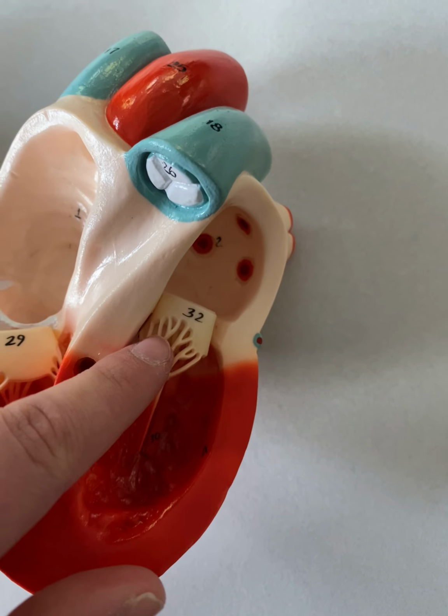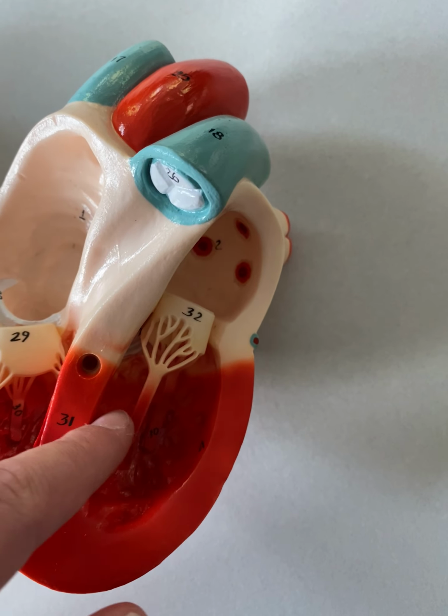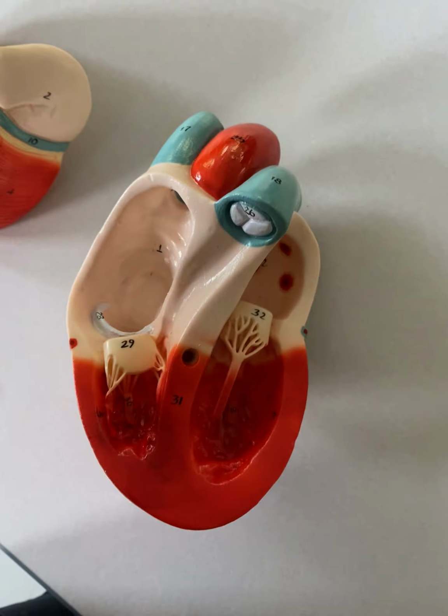And then here you have your chordae tendineae. This little tab here is your papillary muscle. And then on the outside, you have your coronary arteries, which nourish the heart muscle. We're going to put that on there. Now we'll do a flat man.